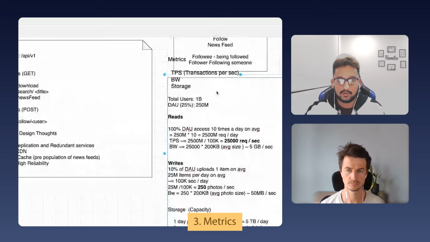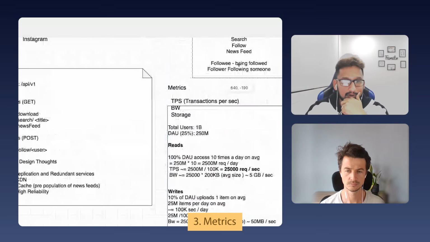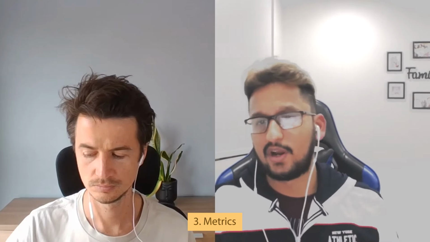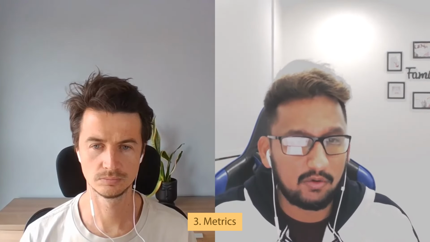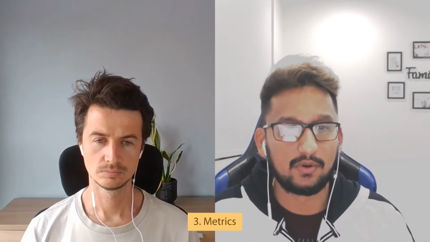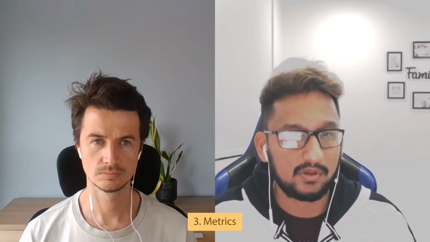So I'm going to jump on to the data model quickly to identify the primary entities that we are looking at based on our functional requirements. So we want it to be able to upload, download, search, follow, and then newsfeed.